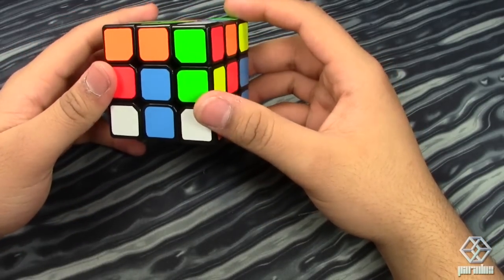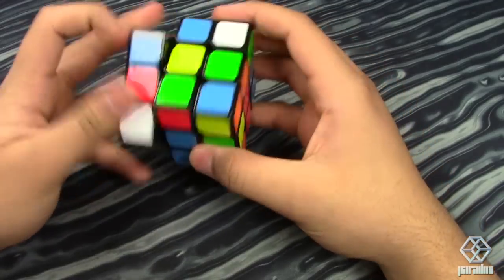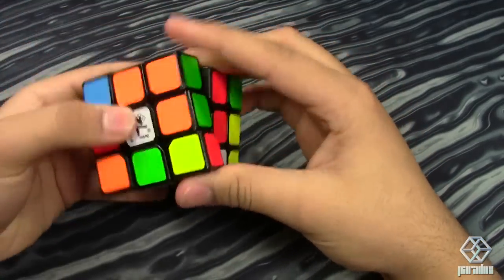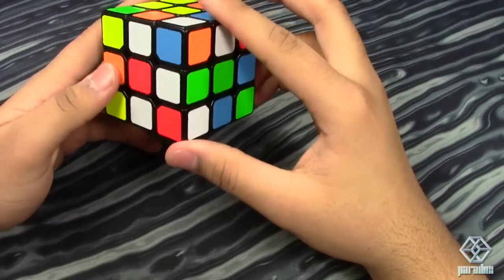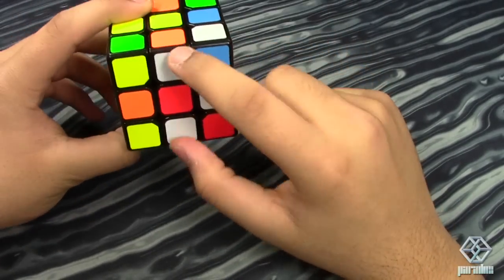So yeah, good edges are basically edges that can be put into position with only one move, whereas bad edges are edges that need to be put in with two moves, like these ones.